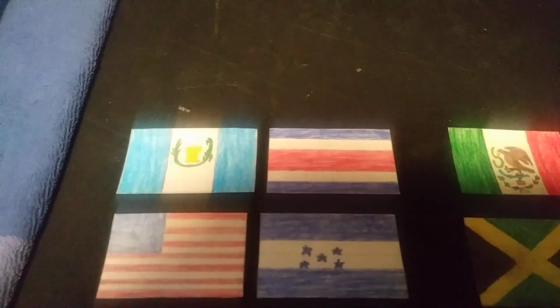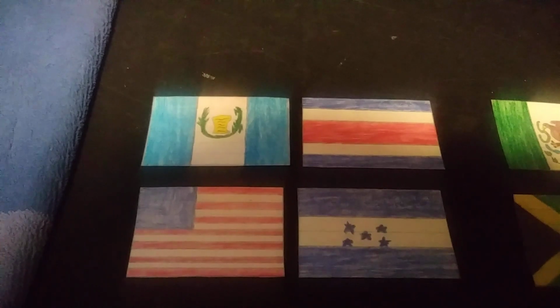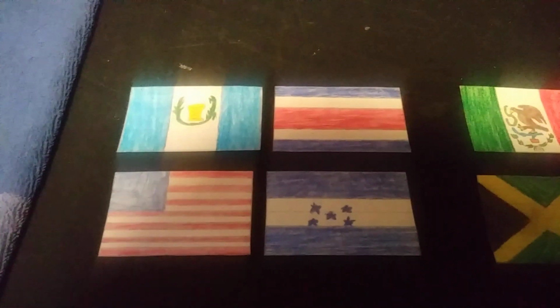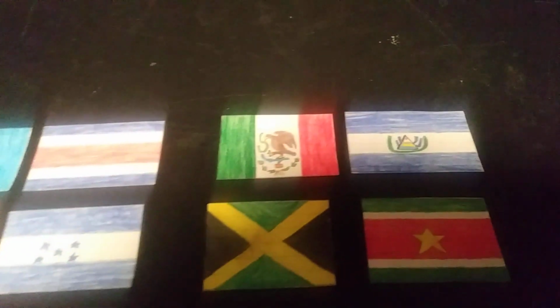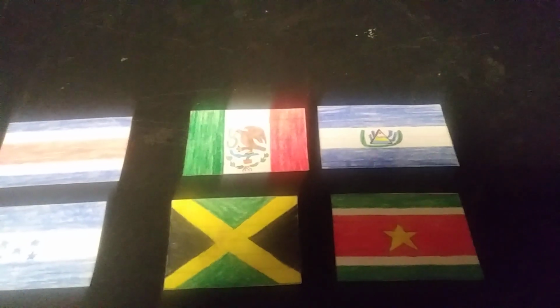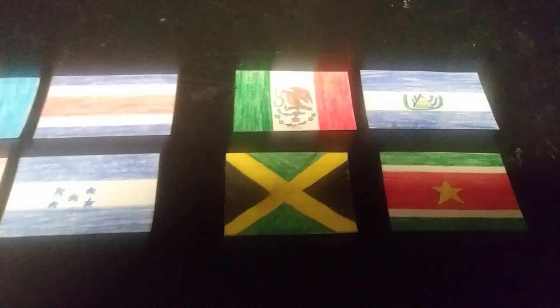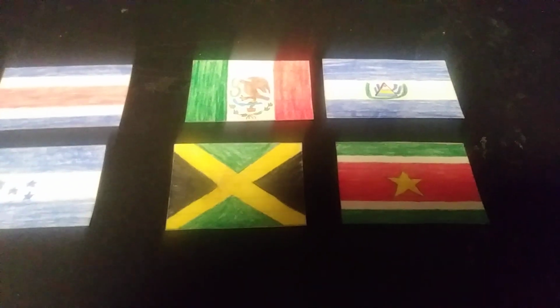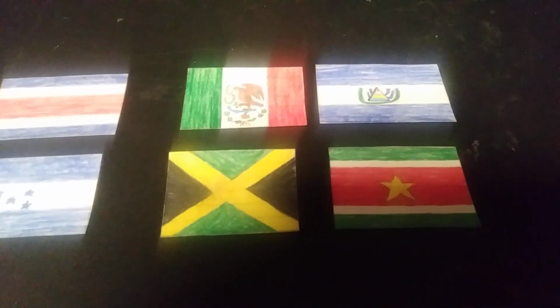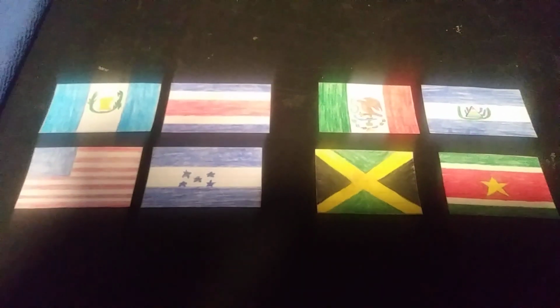So the quarterfinals, we have the runners-up of Group A versus the runners-up of Group C. Guatemala versus Costa Rica. The winner of Group A, USA, versus the runner-up of Group B, Honduras. We have the winner of Group B, Mexico, versus the runner-up of Group A, El Salvador. And we have the winner of Group C, Jamaica, versus the third-place team from Group B, Suriname. So these are the quarterfinals. Get a good look here.